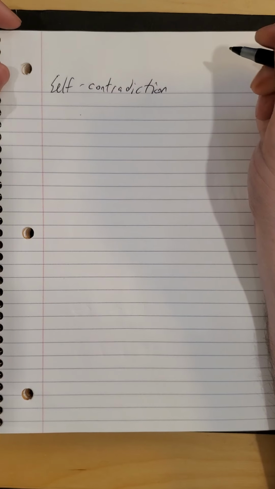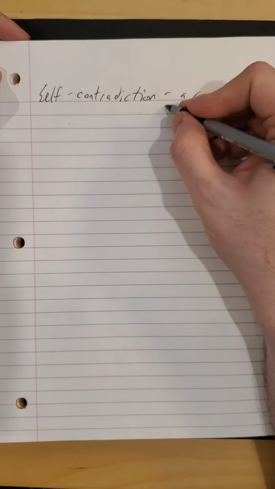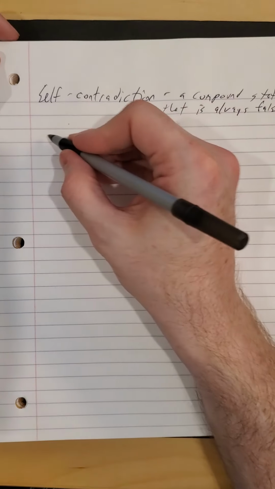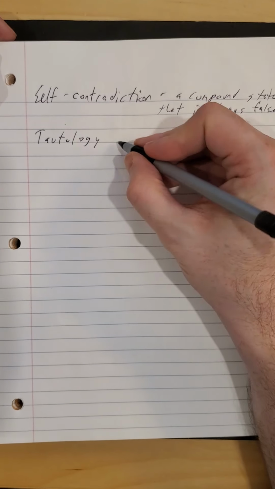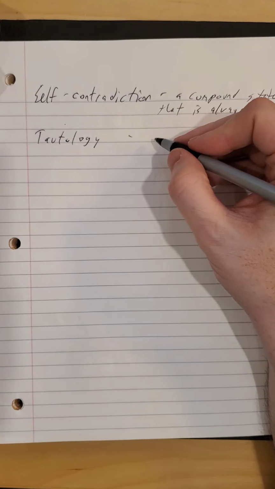Couple of vocab scenarios. Self-contradiction: a compound statement that is always false. Tautology: similar idea, but it's always true.